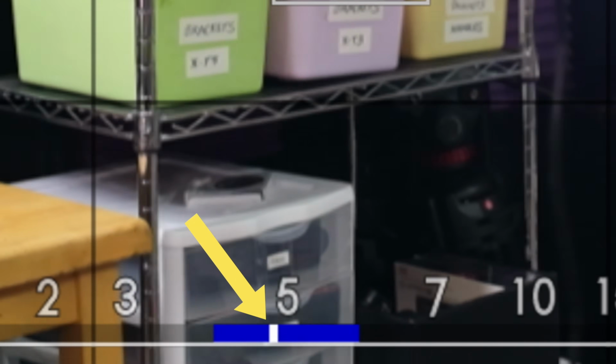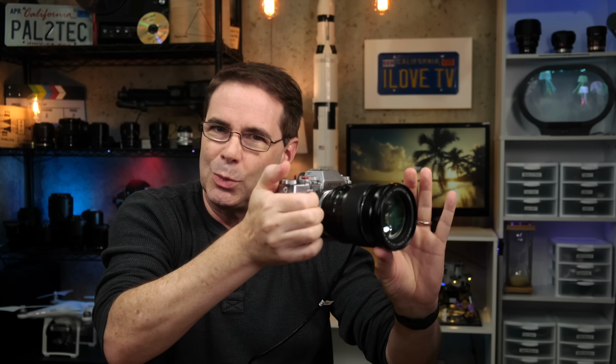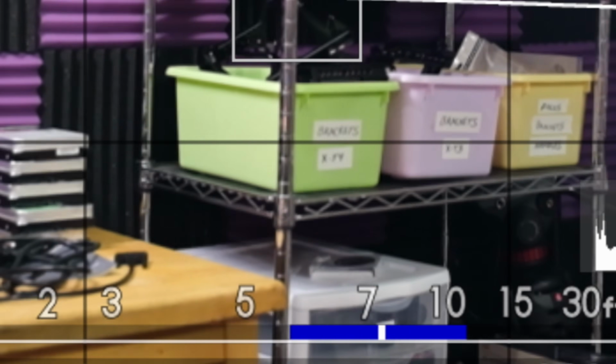Now, you see the tiny little white dot right there? That indicates the exact distance your camera has set focus. And obviously that'll change if you rotate the focus ring. See that? Look at that.